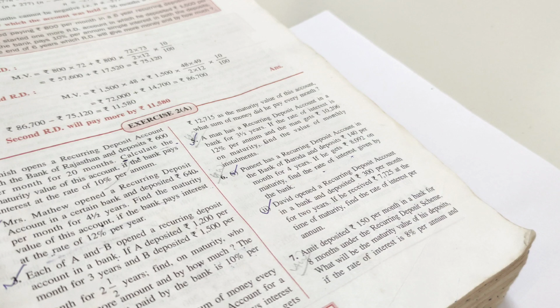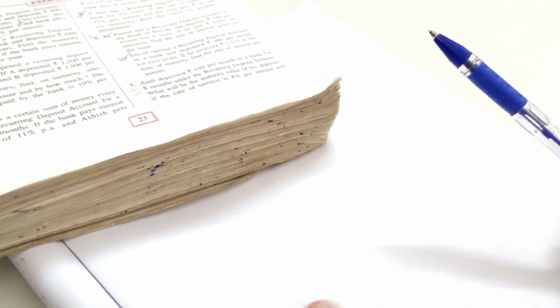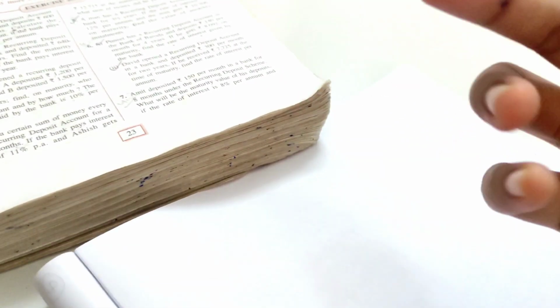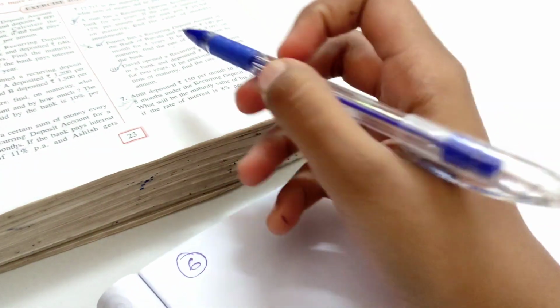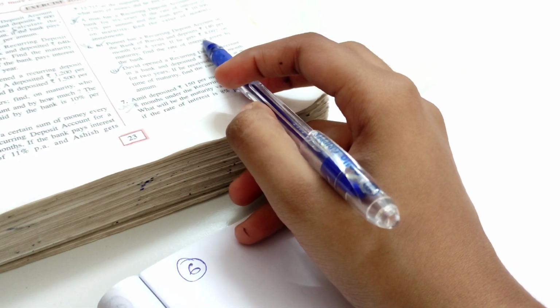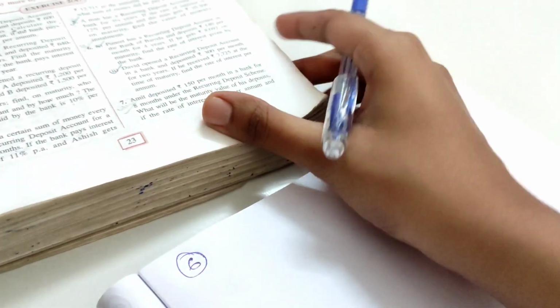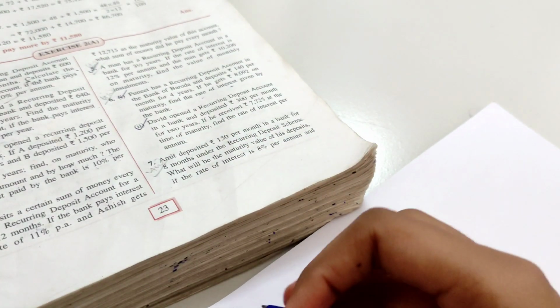Now the sixth question. Puneet has a recurring deposit account in the Bank of Baroda and deposits rupees 140 per month for 4 years. If he gets rupees 8092 on maturity, find the rate of interest given by the bank. We can easily find this out. First of all, we are asked to find the rate of interest, not the interest.